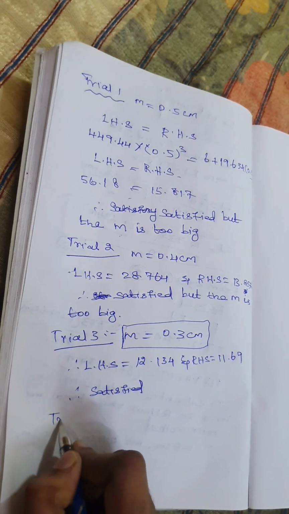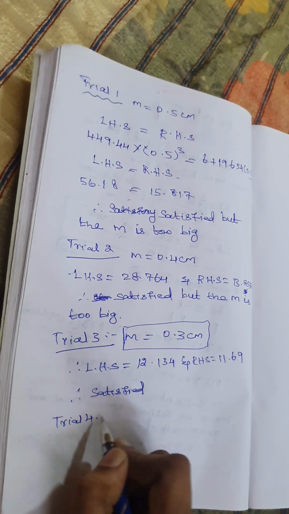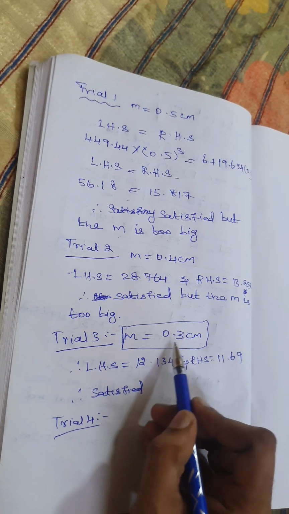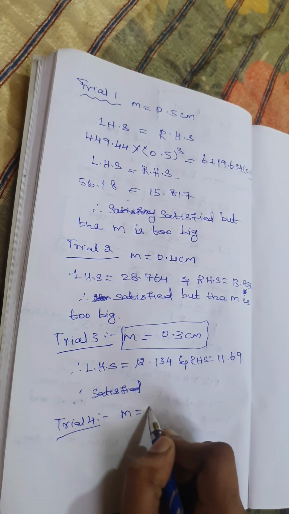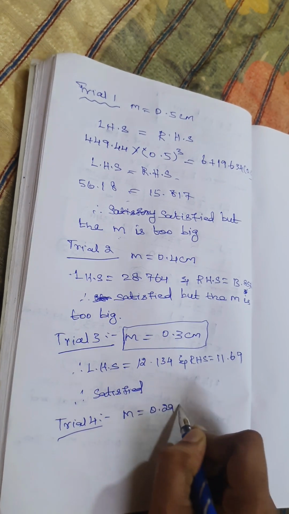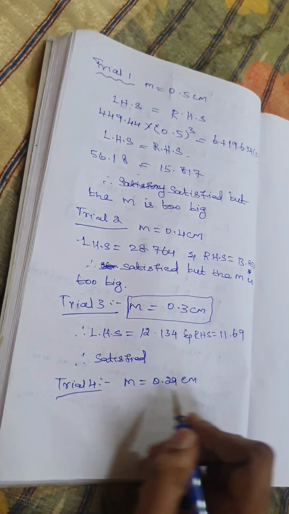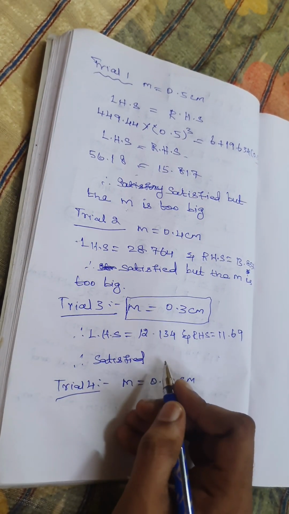And also we can check trial 4. Since it is almost equal, we can put the value for m as 0.29 centimeter to check whether this value is right or not.